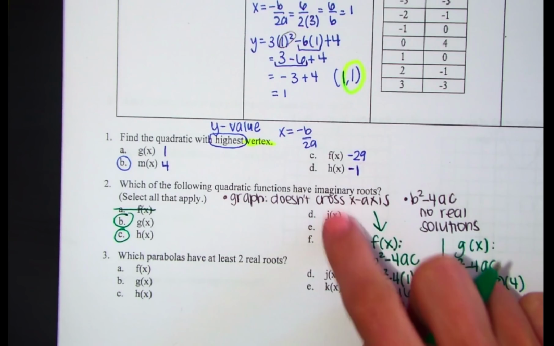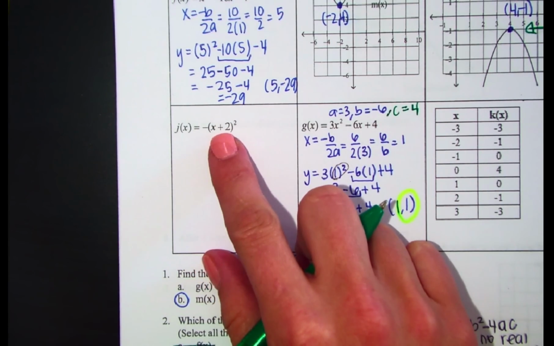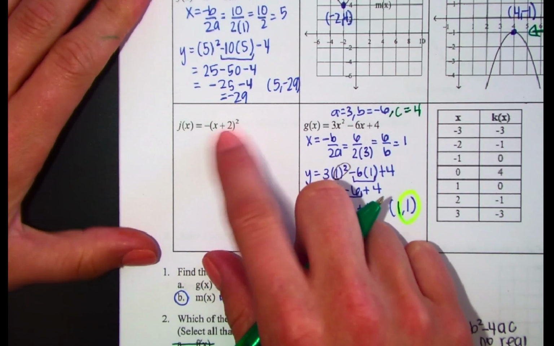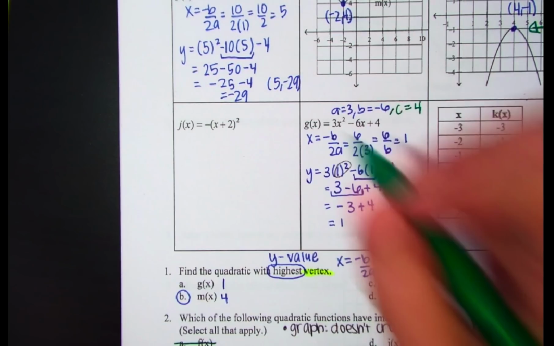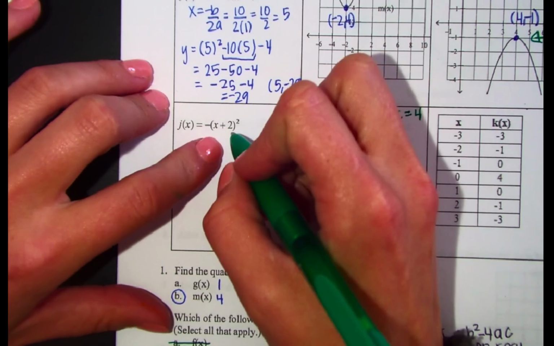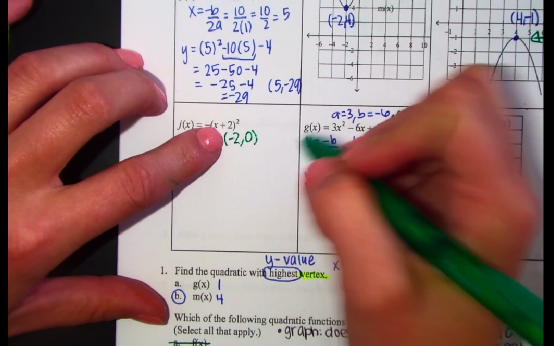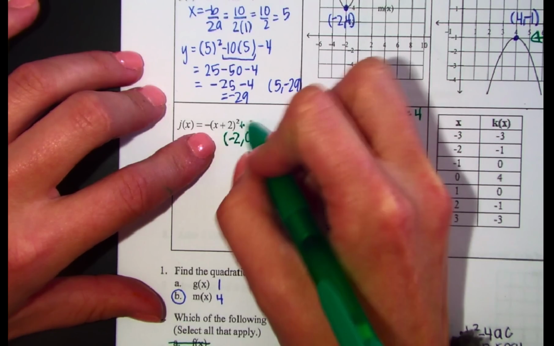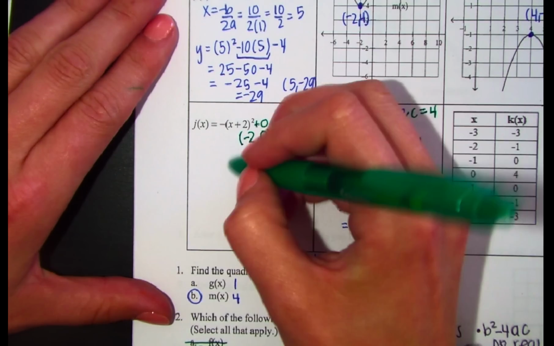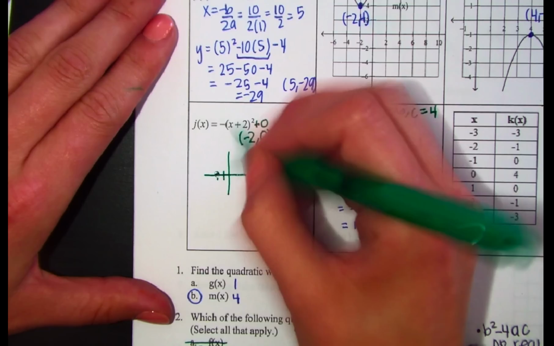Then I have j of x, which is this, which I'm going to go ahead and just do a quick sketch of. This is in vertex form. The vertex is negative 2 comma 0 because we switch the sign when we take out h, and then the k is imaginary plus 0. So negative 2, 0 would be my vertex, and then it opens upside down.